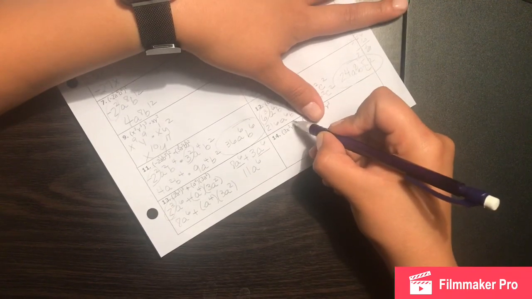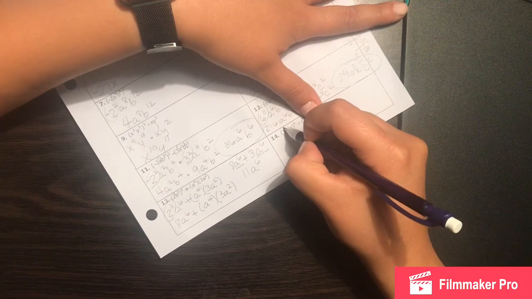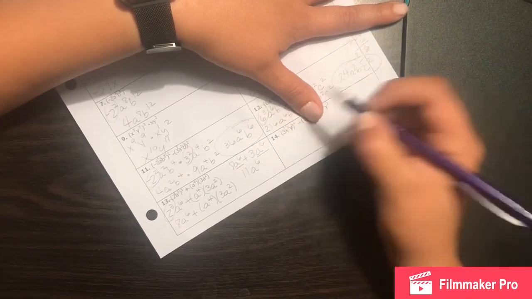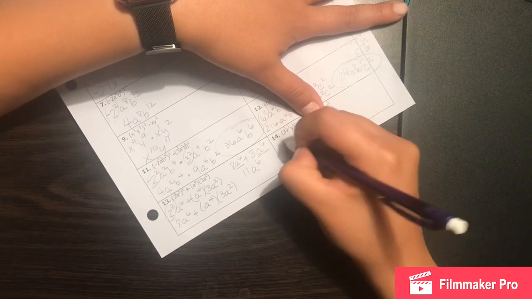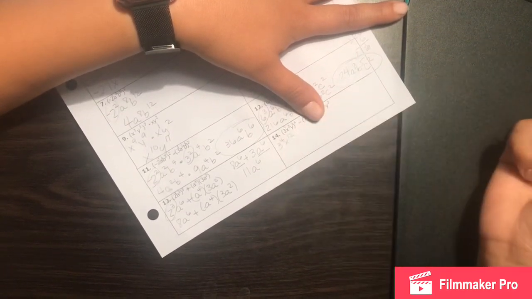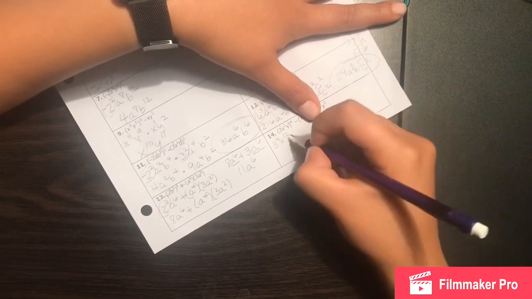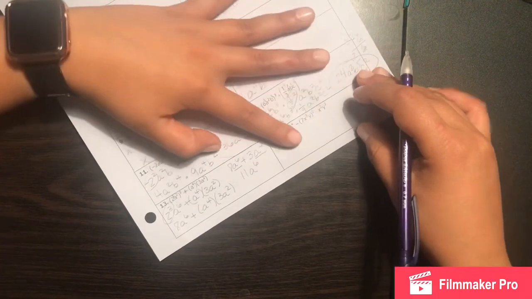I'm going to distribute the 4 to all of the powers inside the parentheses. This 3 has a 1, and this y has a 1. 4 times 1 is 4, so this is 3 to the 4th. 3 times 4 is 12, so this is x to the 12th. 1 times 4 is 4, so this is y to the 4th. Okay? And then I'm going to move on over.